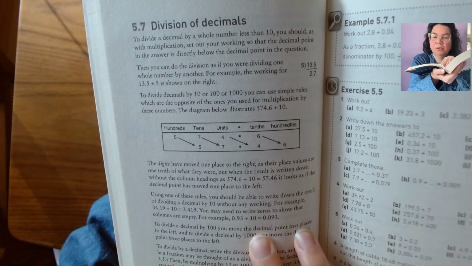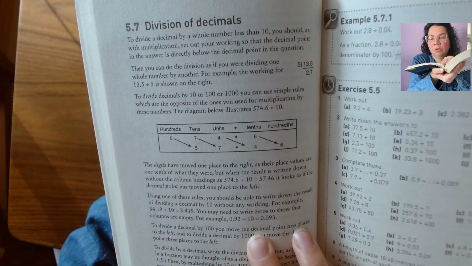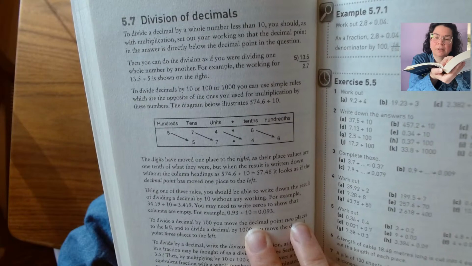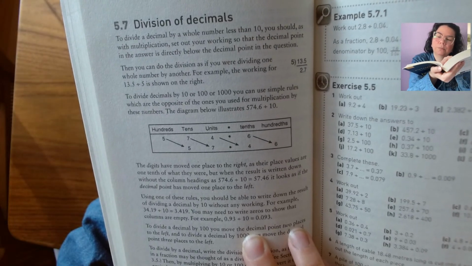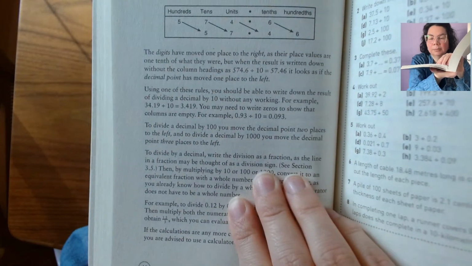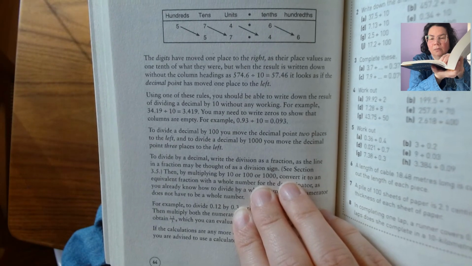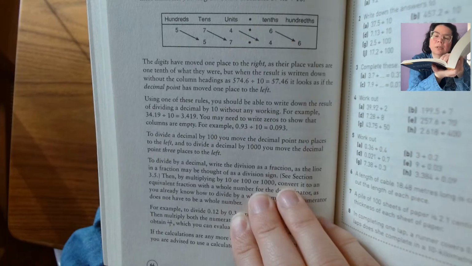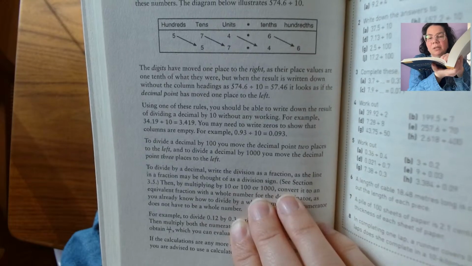To divide decimals by 10 or 100 or 1,000, you can use simple rules, which are the opposite of the ones you used for multiplication by these numbers. The diagram below illustrates 574.6 divided by 10. So you move the decimal the other way. The digits have moved one place to the right, as their place values are 1/10 of what they were. But when the result is written down without the column headings as 574.6 divided by 10 equals 57.46, it looks as if the decimal point has moved one place to the left.